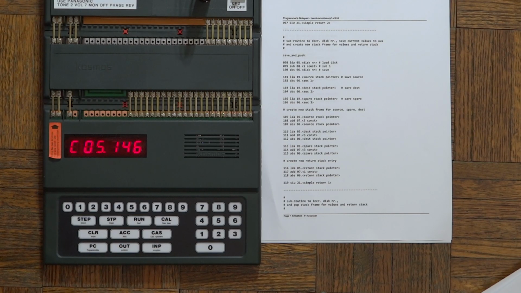And now we are good to create a new stack frame. And for that, what we have to do is basically increment all the stack pointers by 3, right? Because the stack frame contains 3 memory cells, right, for source, destination and spare. So in order to make space for a new stack frame, I need to add 3 to all these addresses.